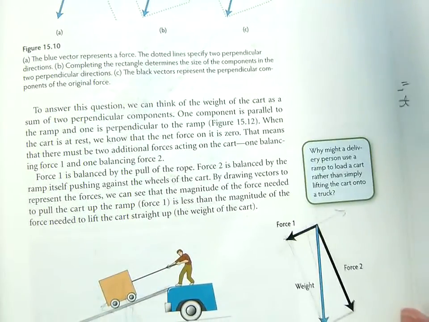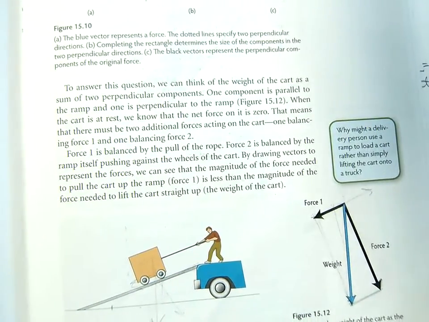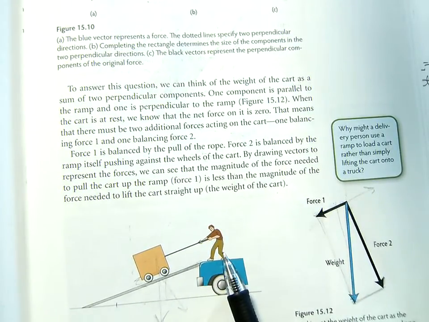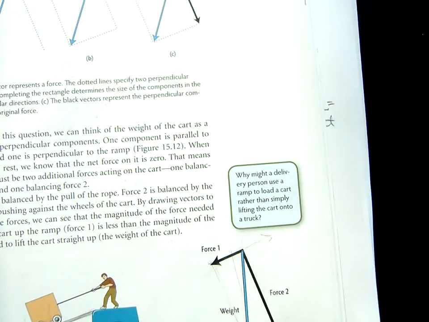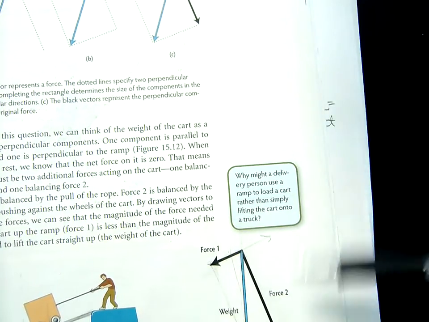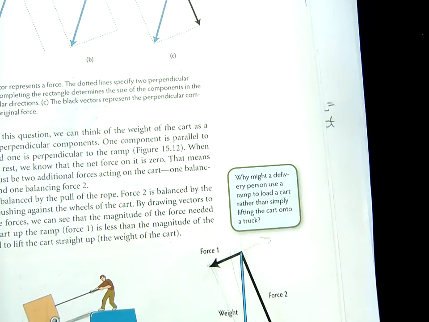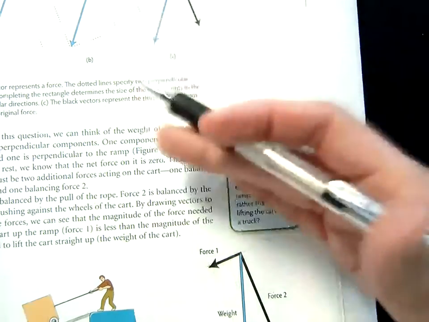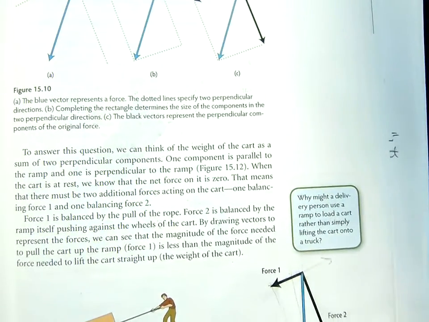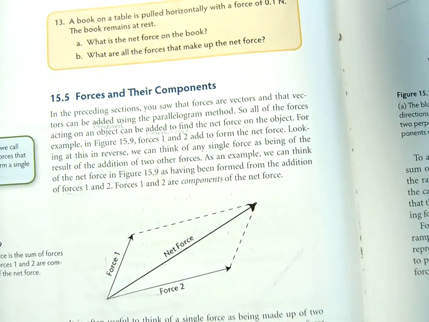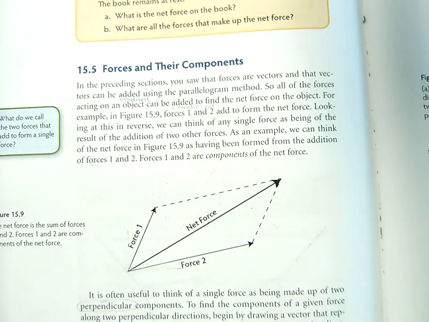Okay, and then they give you a question over here, not a question so much as a scenario, about pulling a delivery truck or pulling a cart onto a delivery truck using a ramp, and they give you the weight of the object and then the force of gravity pulling the cart this way, and then what its second component force would be if you look at weight. So you can kind of read through that. That should basically support what I just talked to you guys about in terms of how we figure out components. So that's 15.5, is really taking a net force, working backwards to figure out what the two components are that make up the net force.